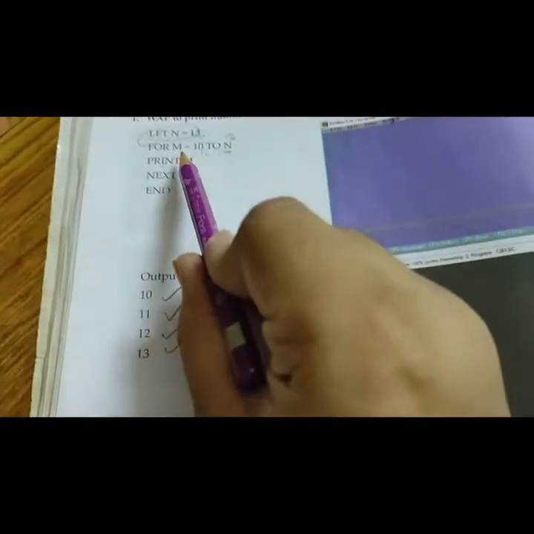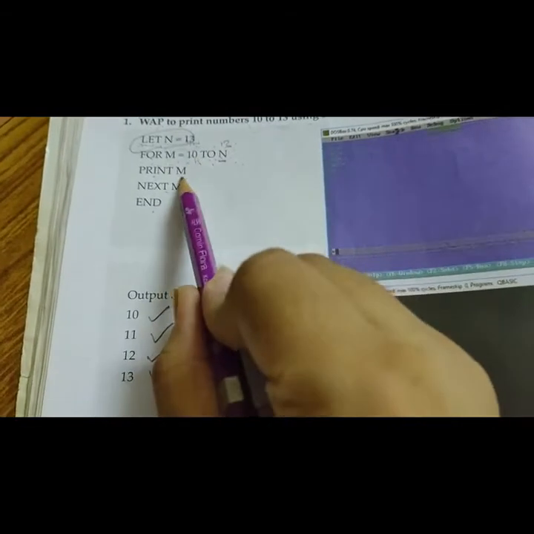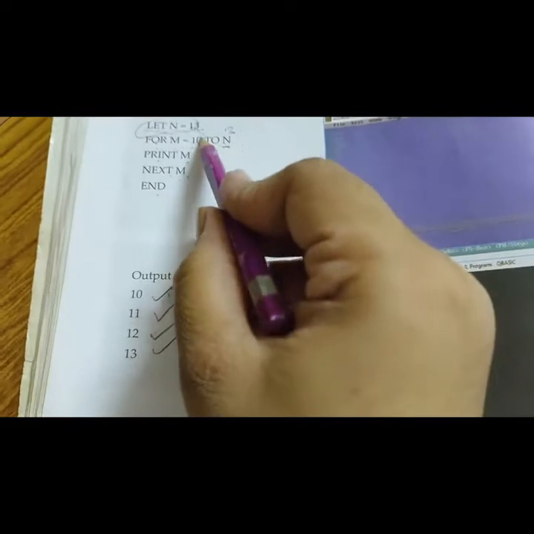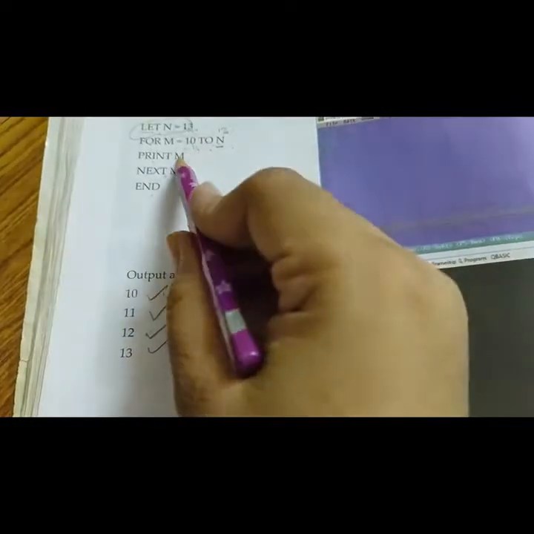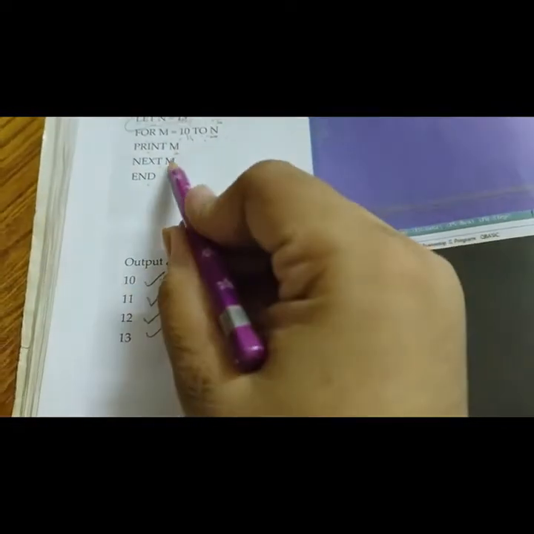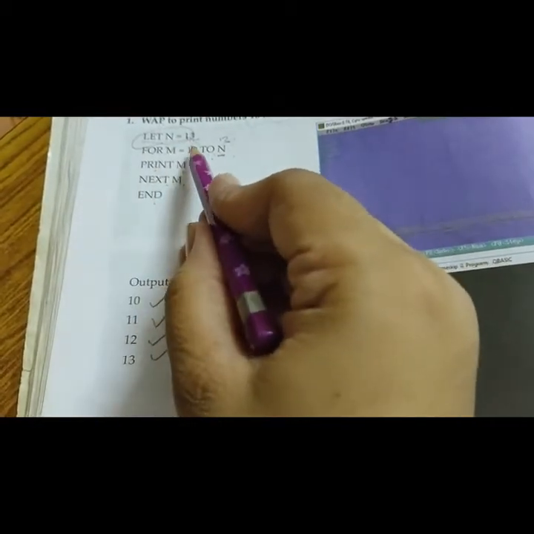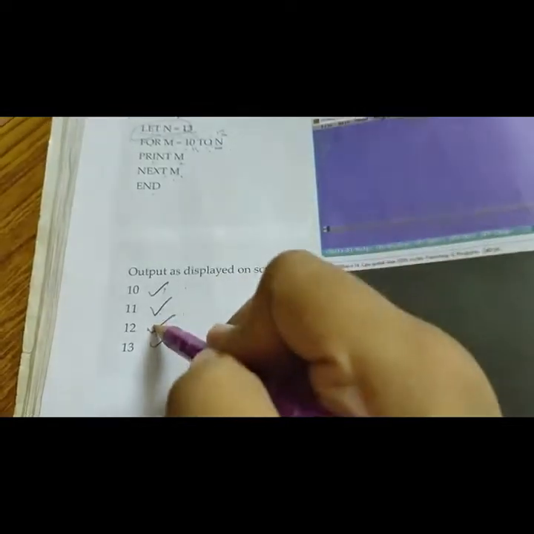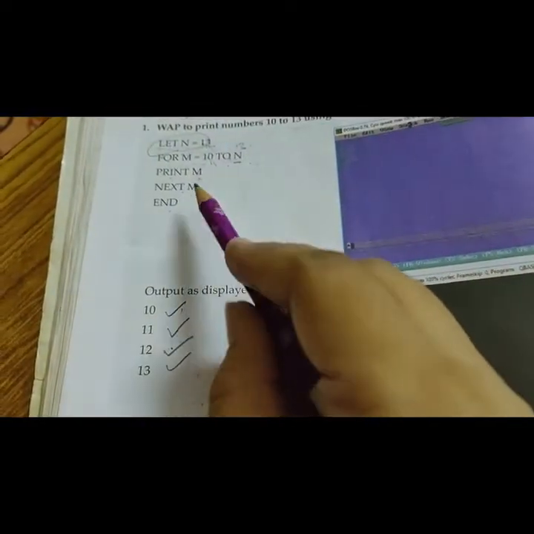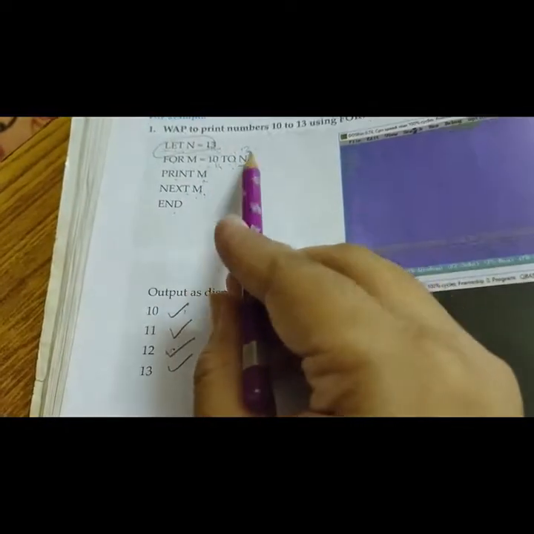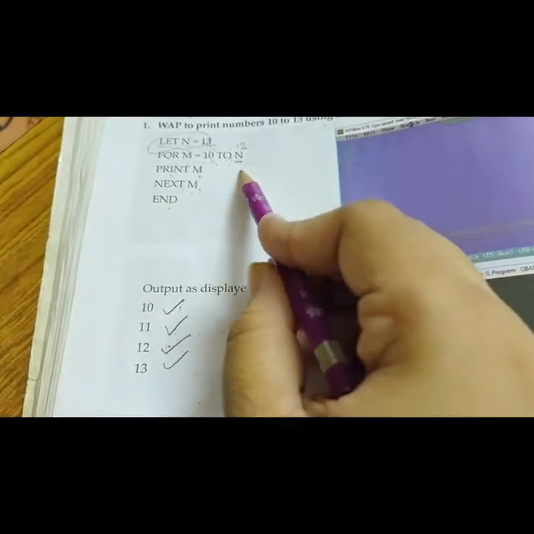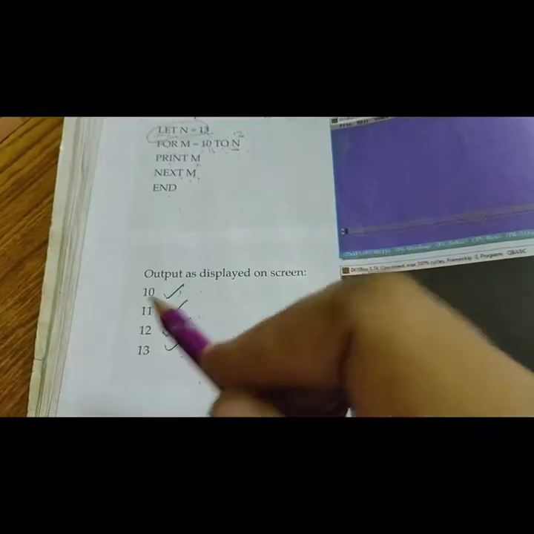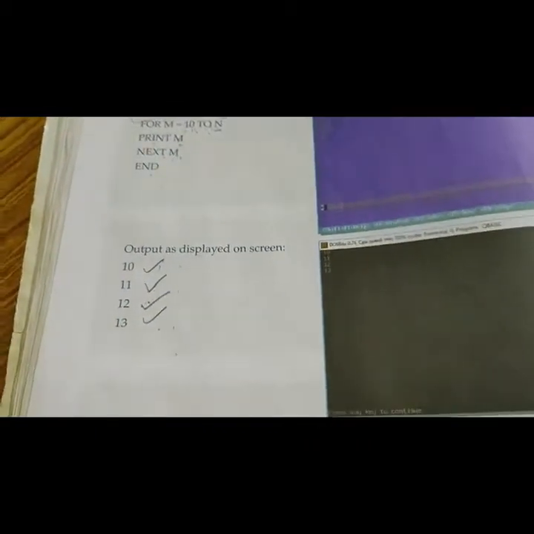When m is equal to 10, it will print 10. NEXT m means now the value is 11. It will print m, 11. NEXT means the m value is now 12. PRINT m, it will print 12. NEXT m, the value will be increased to 13, and the last value is 13, so our program will end at 13. So this is the example.